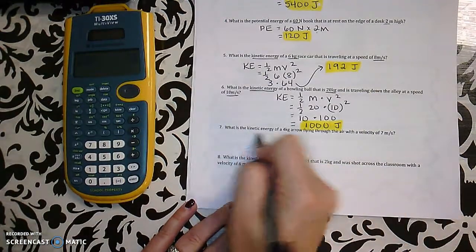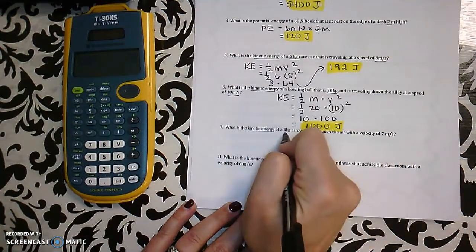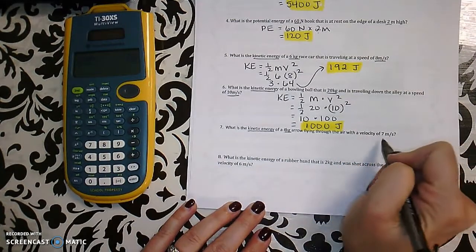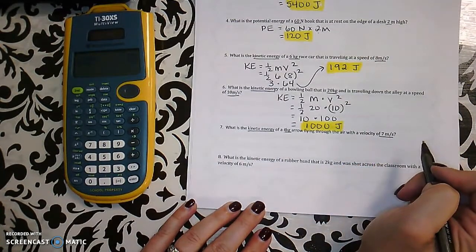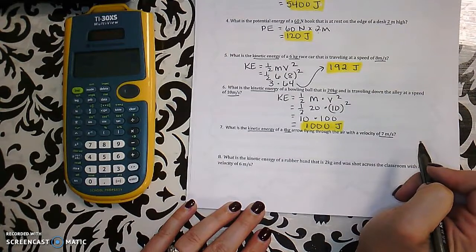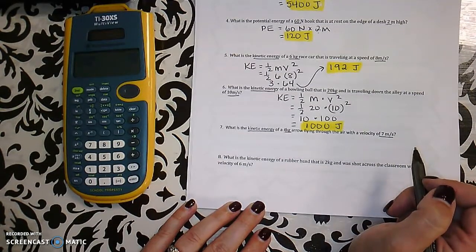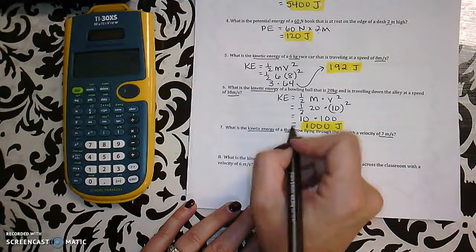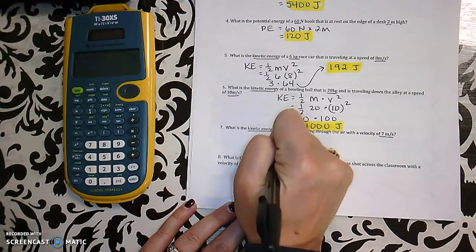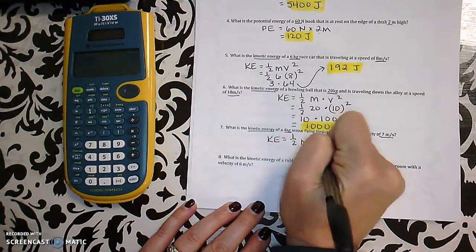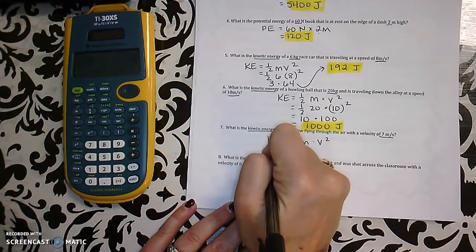Number 7, what is the kinetic energy of a 4 kilogram arrow flying through the air with a velocity of 7 meters per second? So we've got kinetic energy equals 1/2 mass times velocity squared.